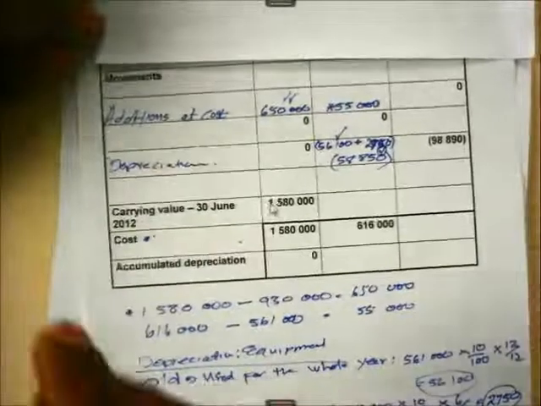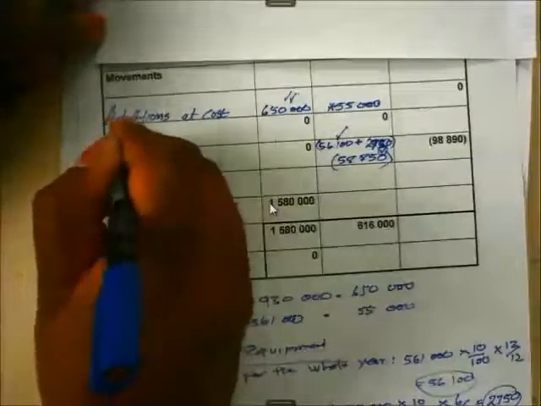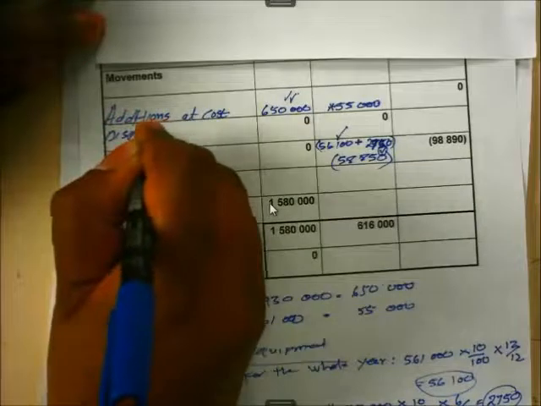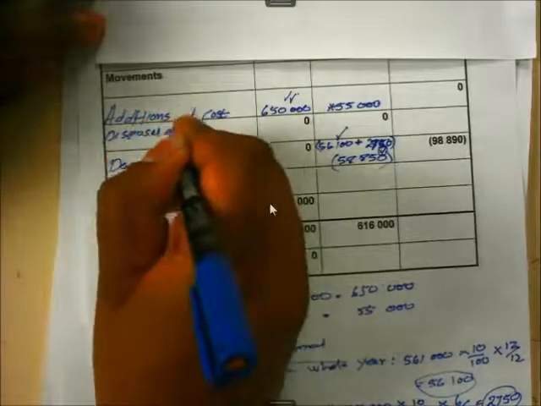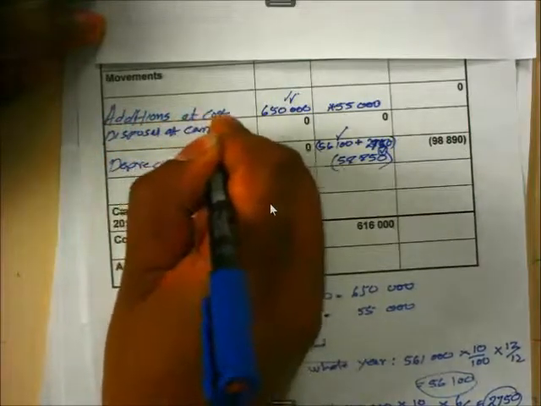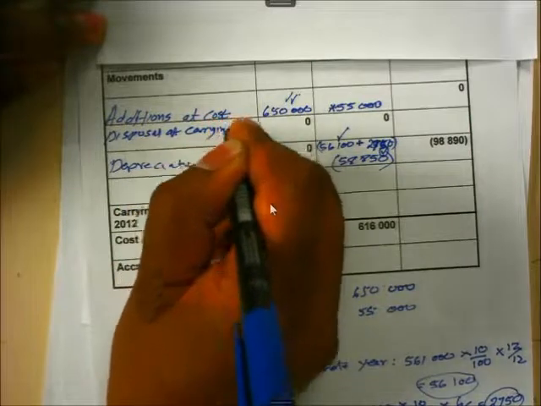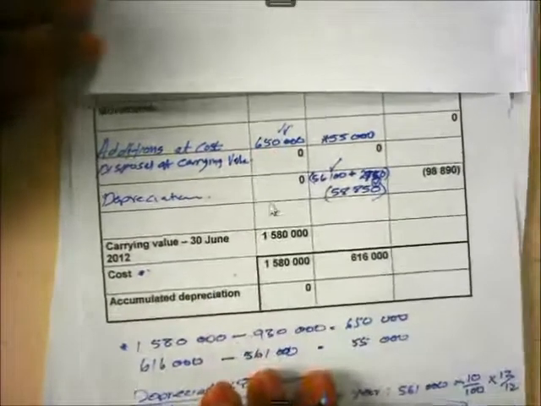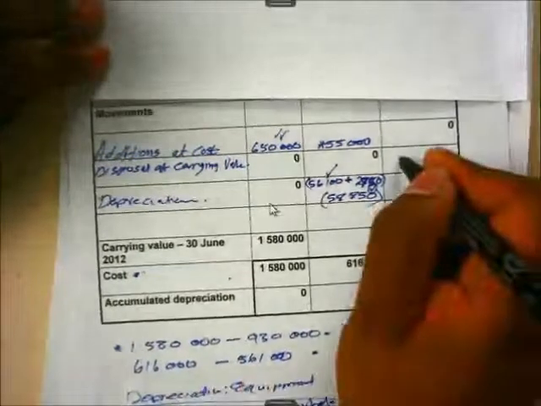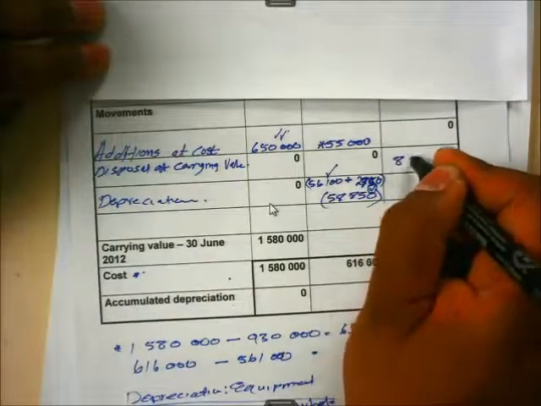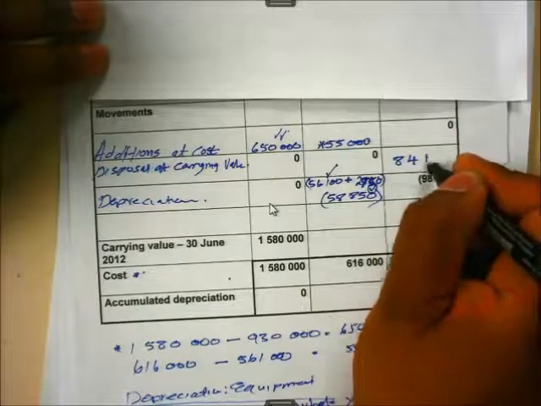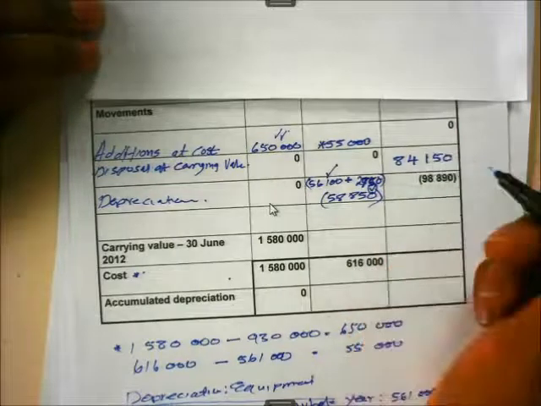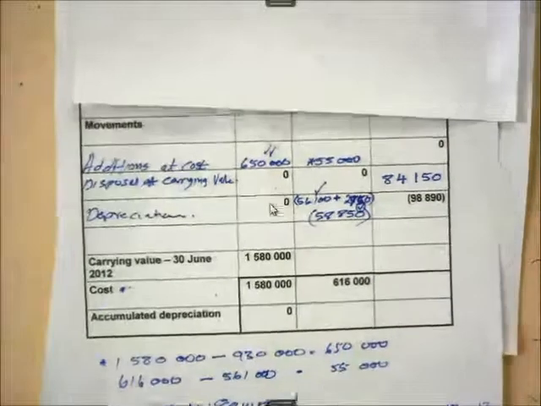Now you will come here and say disposal at carrying value, and we calculated the amount as 84,150.